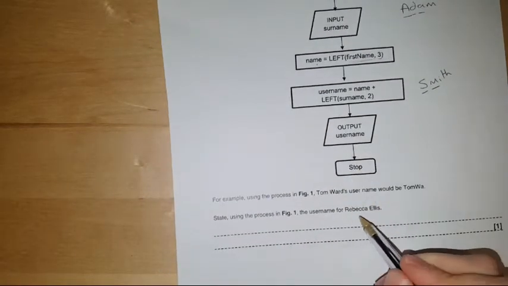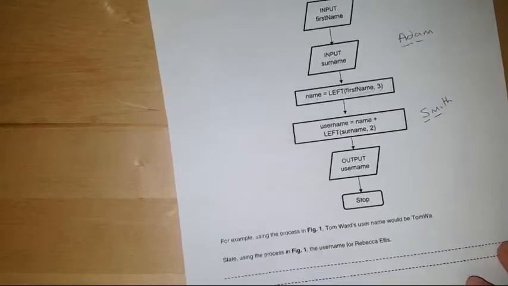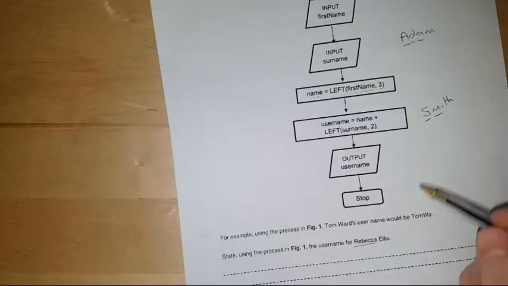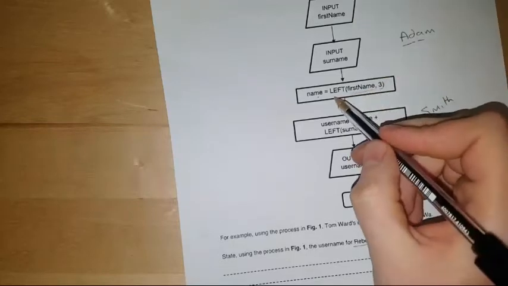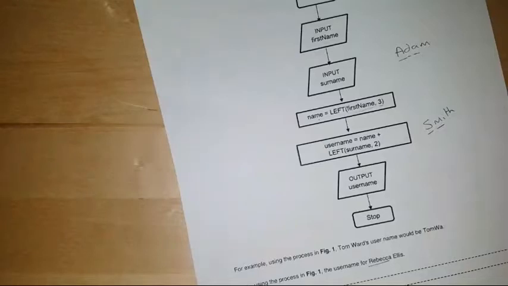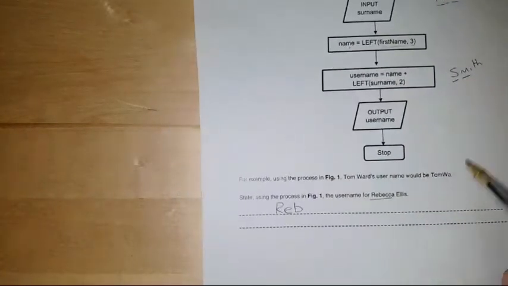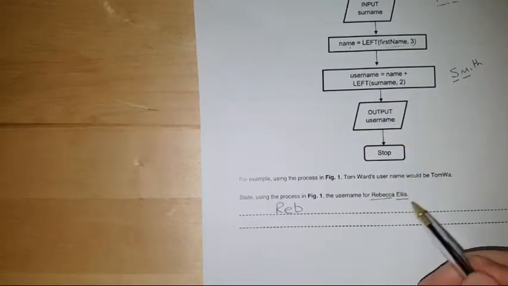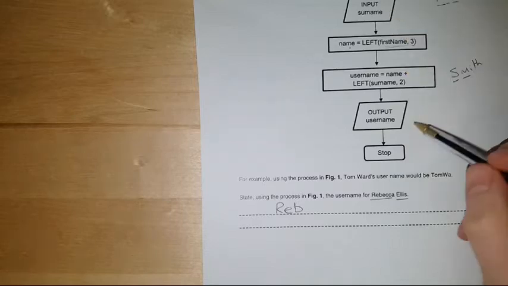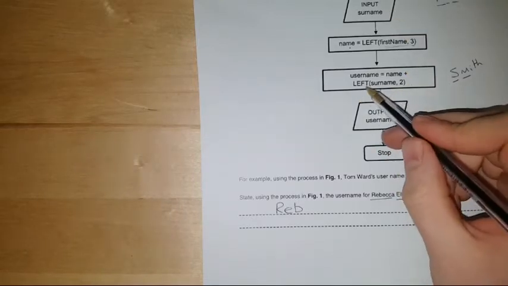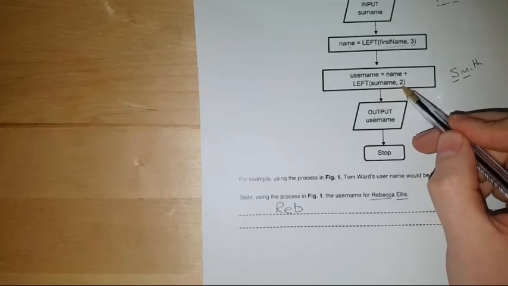So the name you're putting through here is Rebecca Ellis. So Rebecca Ellis, it goes through first, so Rebecca is the first name, and we're looking at left the first 3 items. So R, E, B. And then we look at Ellis, so we go straight down here, and because this is the surname part of it, we look at the left, and then it's the first 2 items in there.